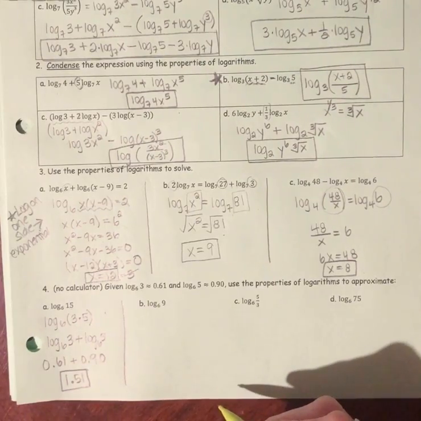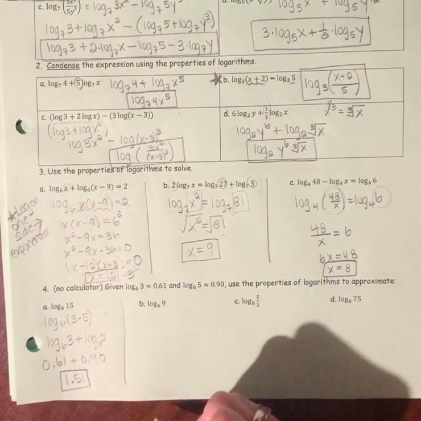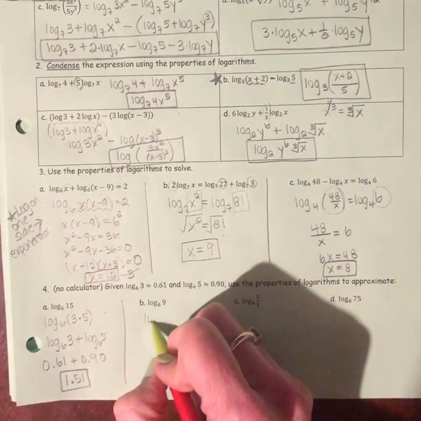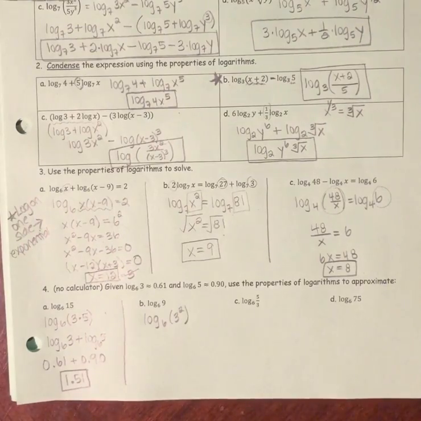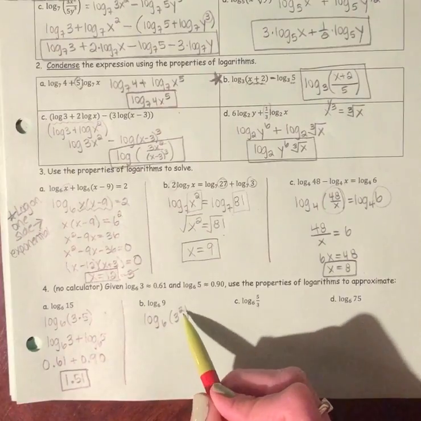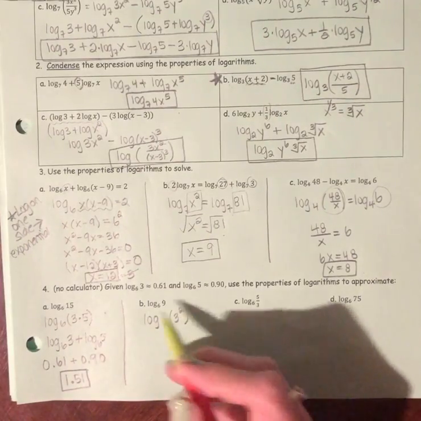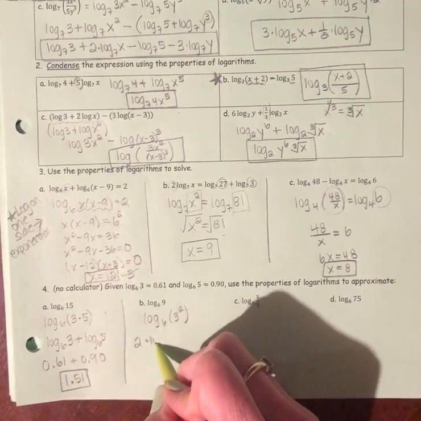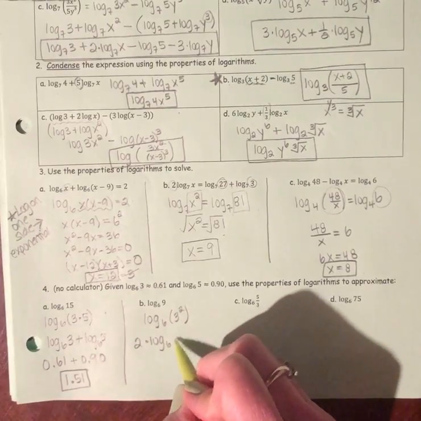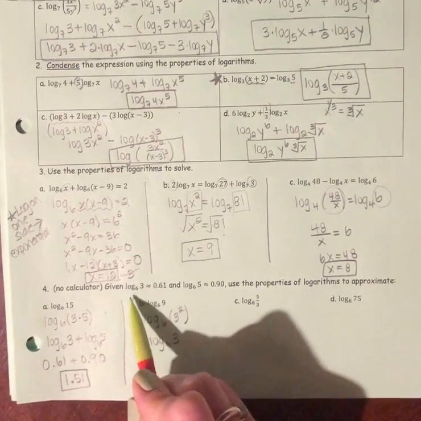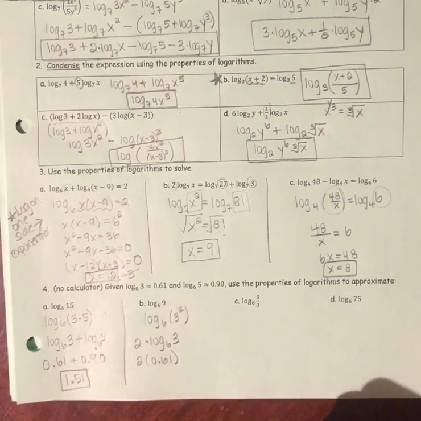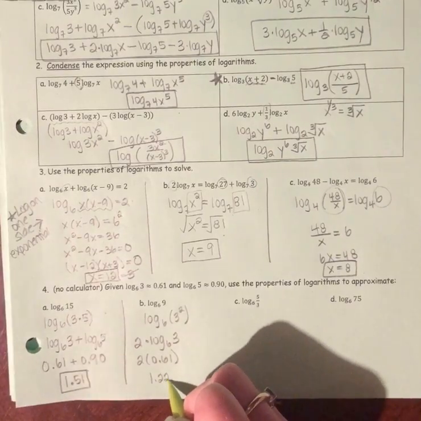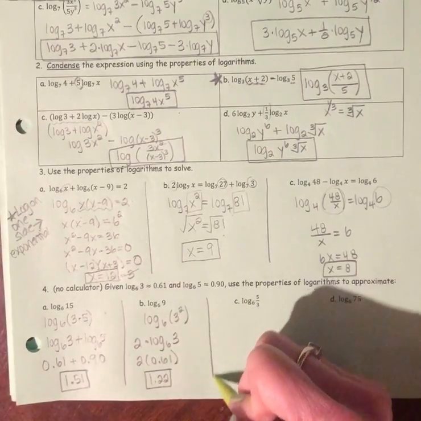Now, there are multiple ways to do these. I'm going to do this one just to use another property. So I'm going to rewrite 9 as 3 squared. Okay, you could write it as 3 times 3. It's the same thing. But just to use another property, so now I can use the power property. So I bring this 2 out front, and I really have 2 times the log base 6 of 3. I know log base 6 of 3 is 0.61. So I take 2 times 0.61, and I have 1.22.